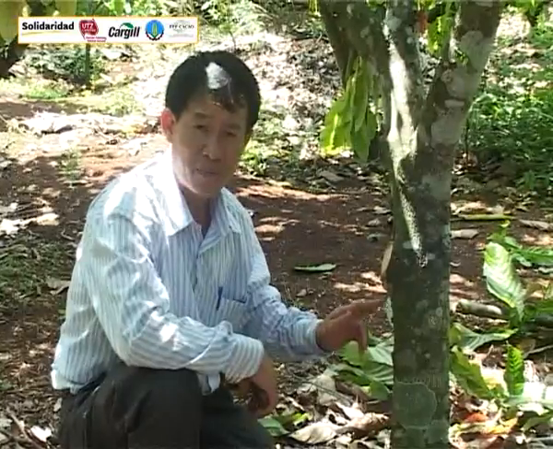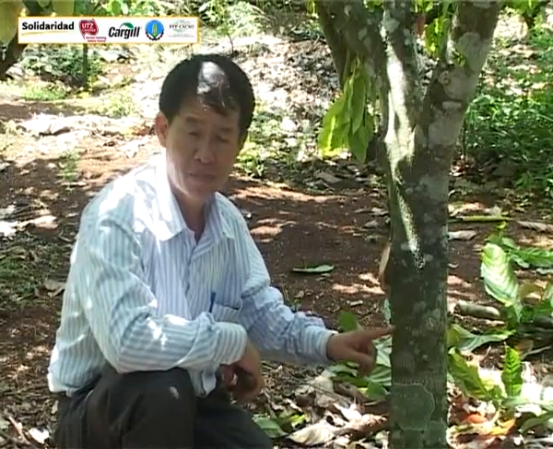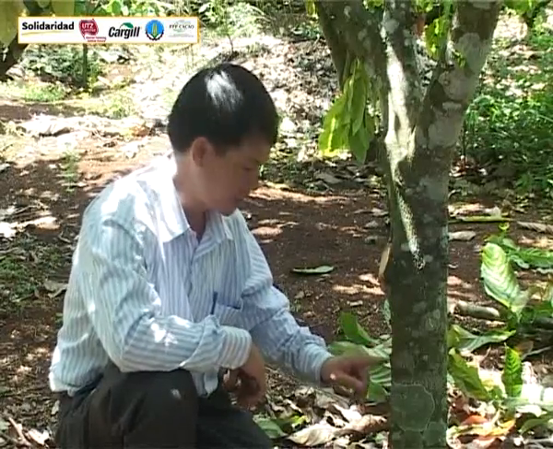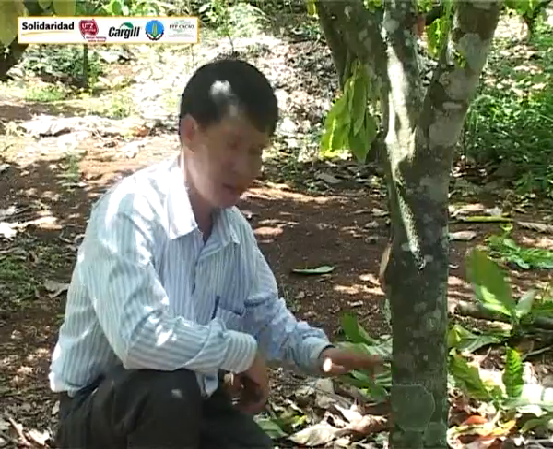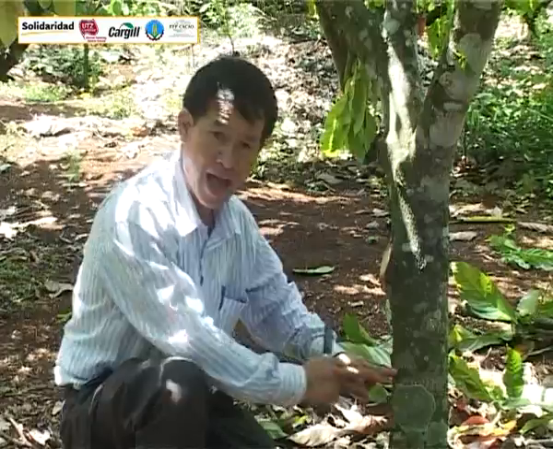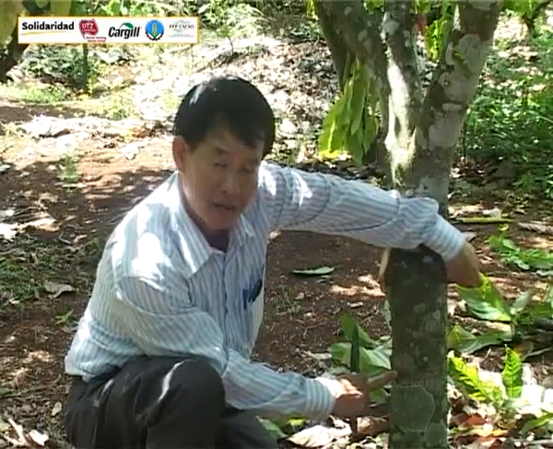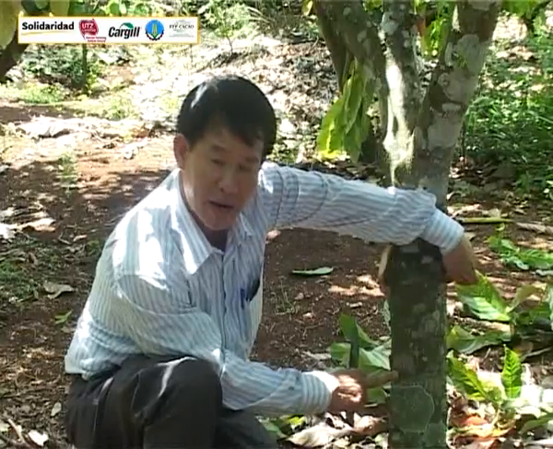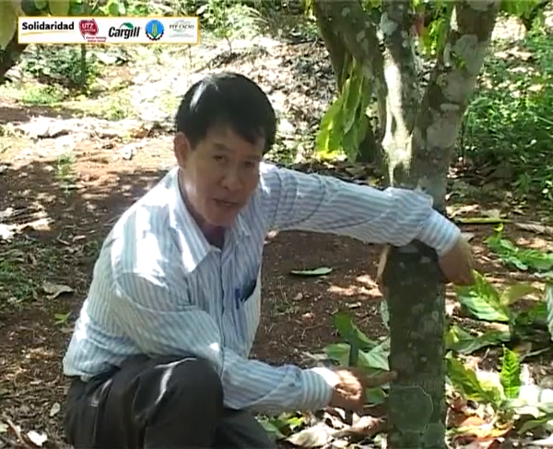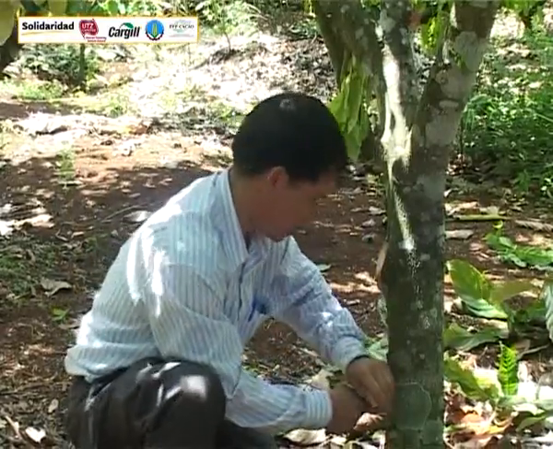In cocoa trees that are in production stage, we will need to execute side grafting at 2 locations on a tree. The first graft is about 30 to 40 centimeters from the ground up on the main trunk. The second graft is about 15 to 20 centimeters above the first graft on the opposite side of the main trunk. First, we cut an A-shaped incision into the bark.